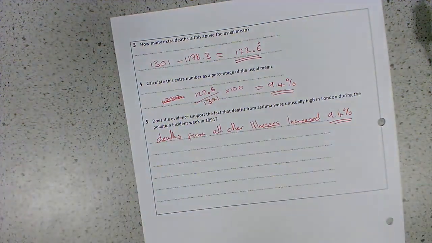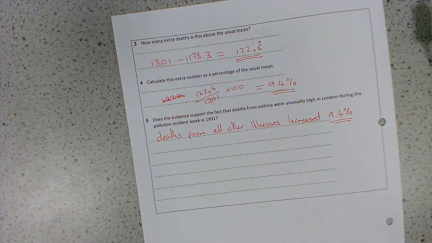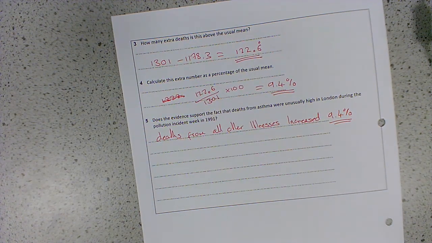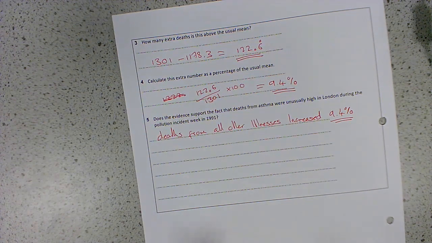So if the percentage increase of deaths from asthma is greater than 9.4, then we can conclude that the pollution did have an increased effect on deaths. If it is the same or lower than, then we can conclude that it didn't, because the deaths increased 9.4% anyway. So now we just need to do the exact same process, but this time for the asthmatic deaths.